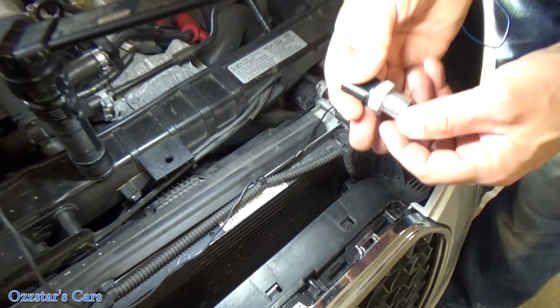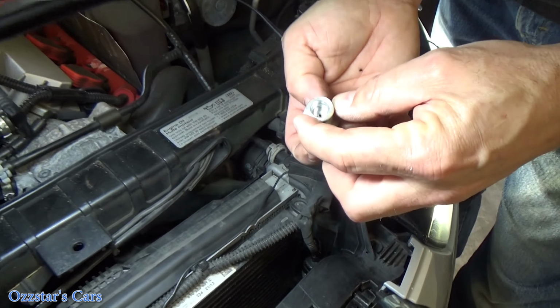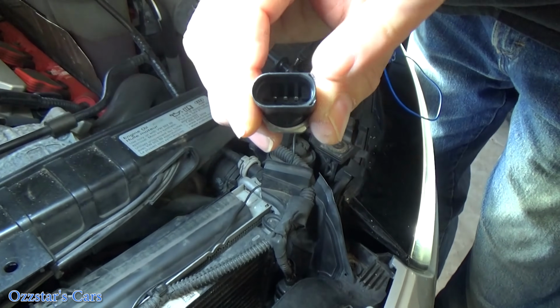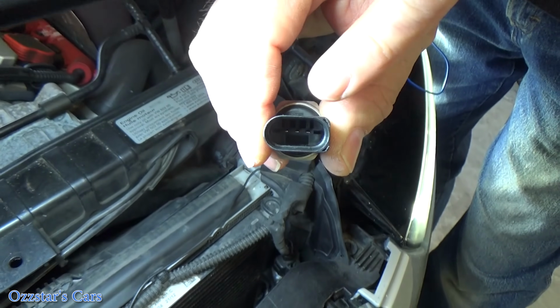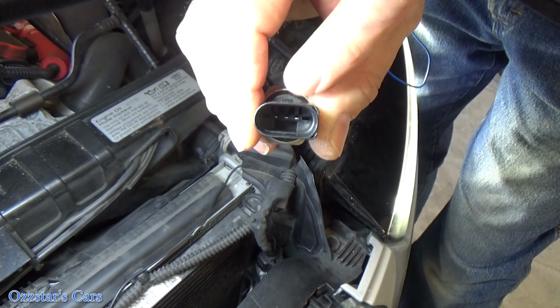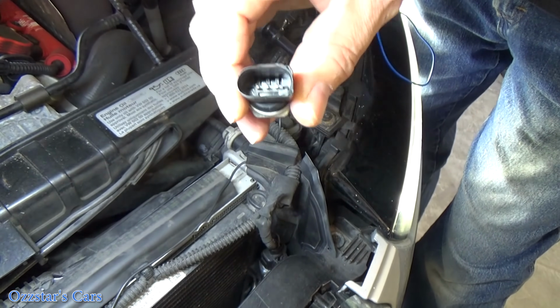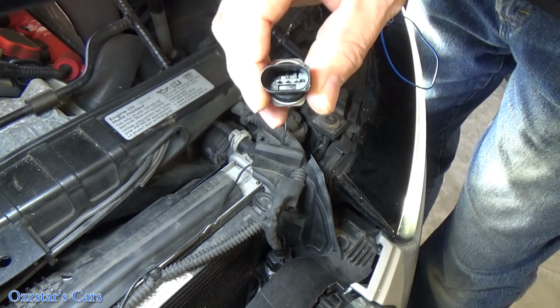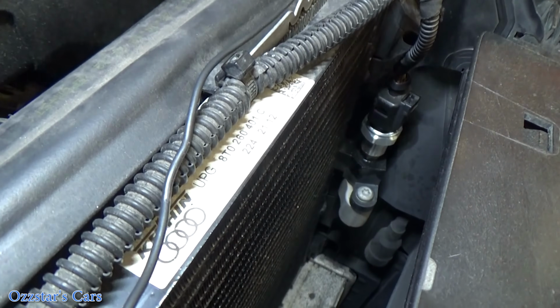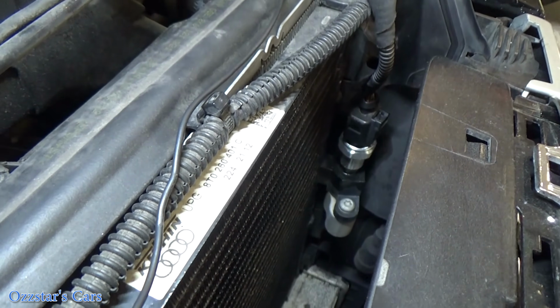This is the sensor that we're looking at. It's a pressure sensor, and it has a 3-pin. So one pin is power, one pin is ground, and the other one is our signal wire, that data link line that the computer is looking at. But anyhow, this is where it's located. Let me show you real quick how to pop that out.